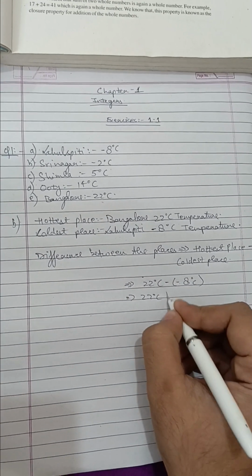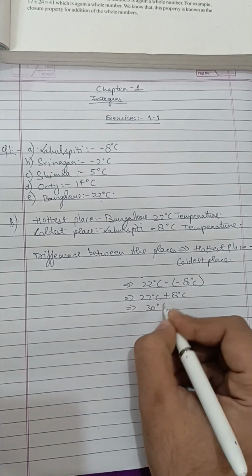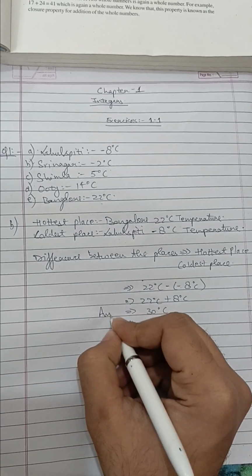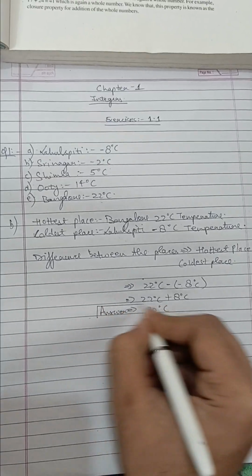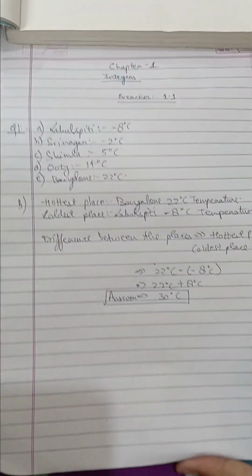Minus minus, get it into plus. It is 30 degrees Celsius, our answer. The whole descriptive answer has been given to you.